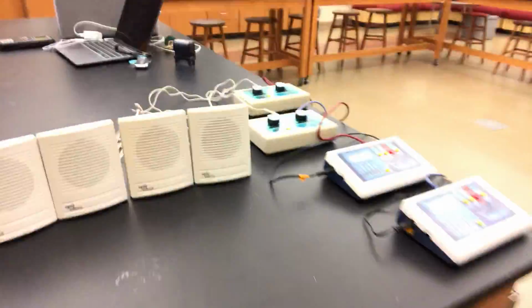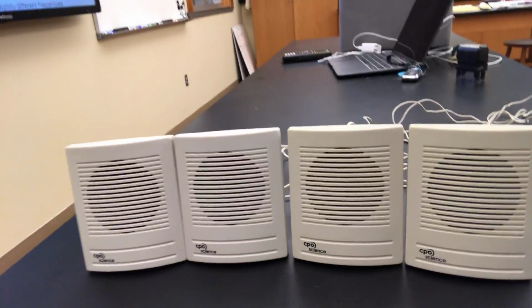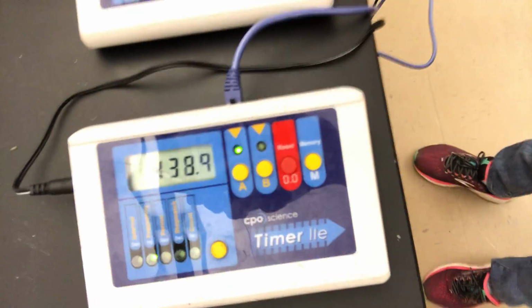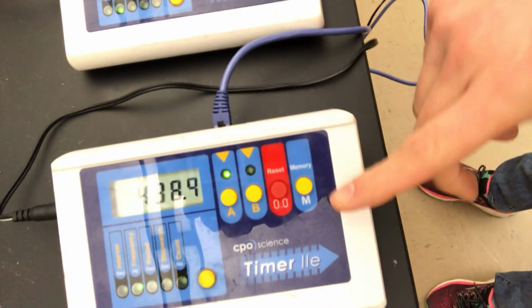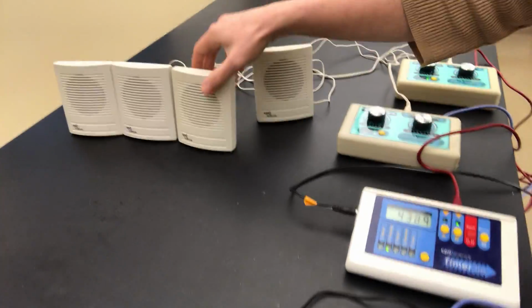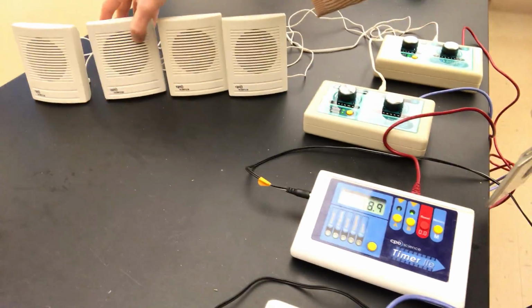Here's what I have for you. I have some speakers set up. You can see I've got several different speakers. Two of those speakers are connected to one of our CPO timers, and one of them is set up and connected to another one. And what I'm going to do is, first of all, direct these speakers towards my phone a little bit more.